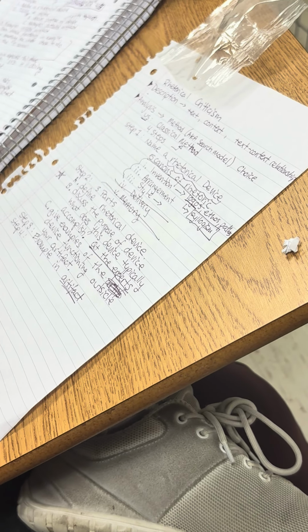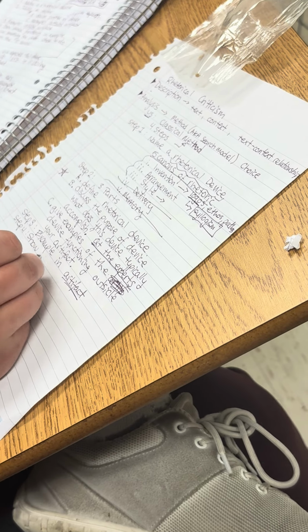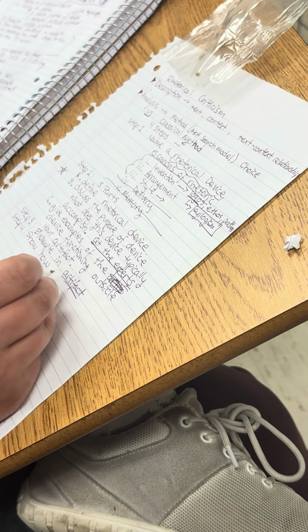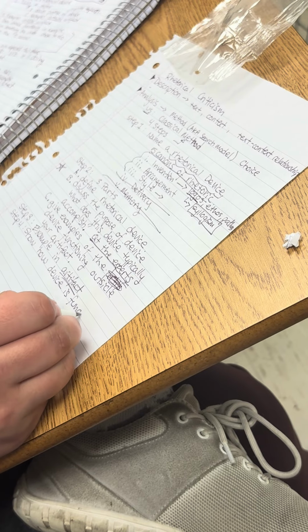is to describe, basically to show how the device is functioning in the artifact.